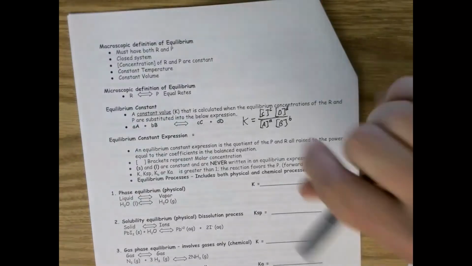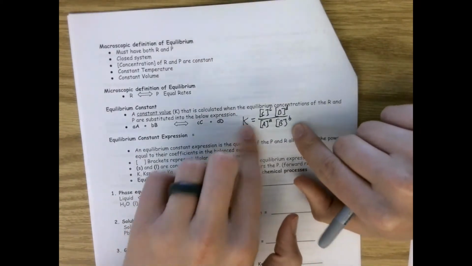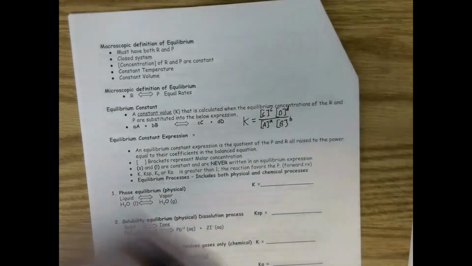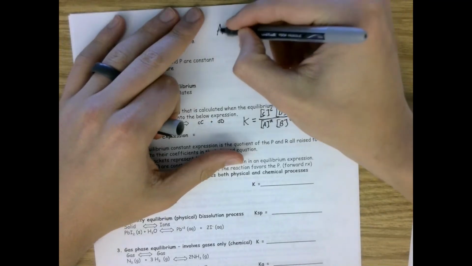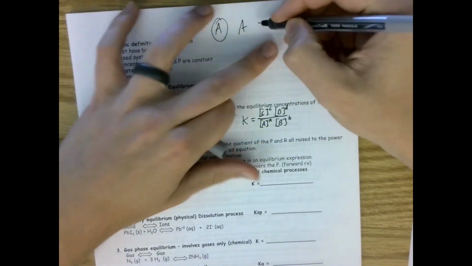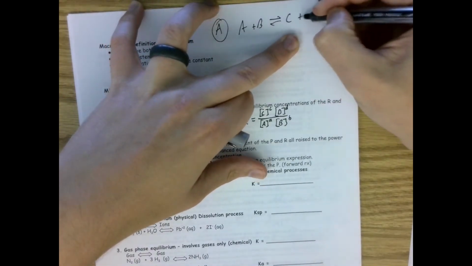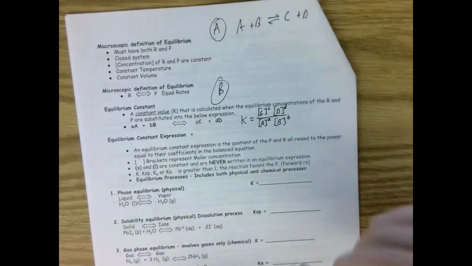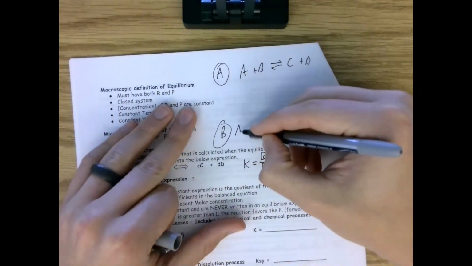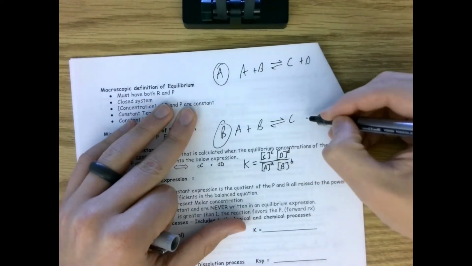So let's look at an example of why we even need to calculate this. This is what we would call the equilibrium expression. Just K equals the concentrations of products over reactants. Let's think about a situation. Let's rewrite two different scenarios. So scenario A, scenario B. So I can have A plus B makes C plus D. Then I could have A plus B makes C plus D.